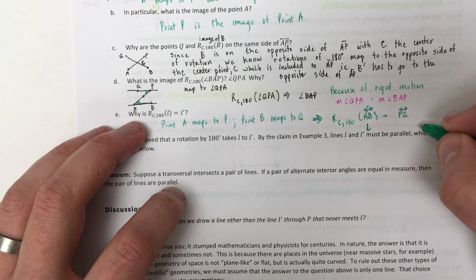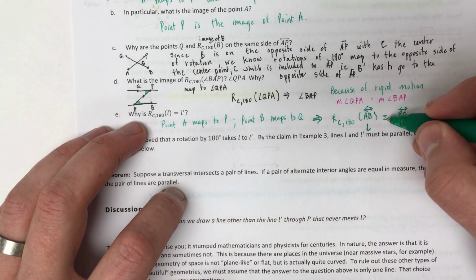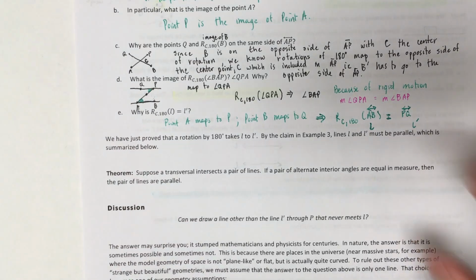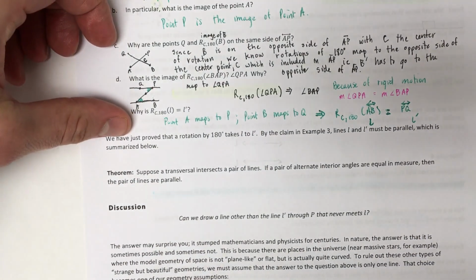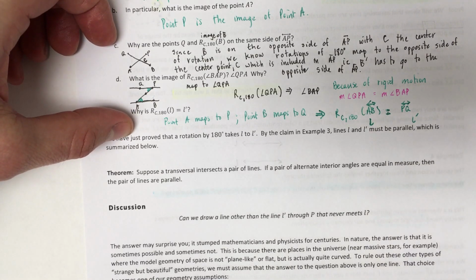This is the line L, this is line L prime. And so essentially we've proven what we want. We've just proven that a rotation of 180 degrees takes L to L prime.